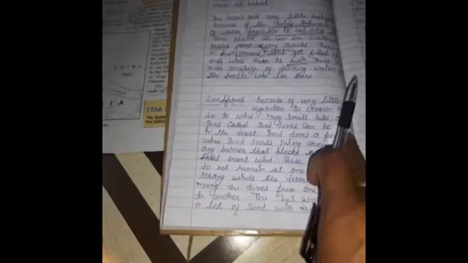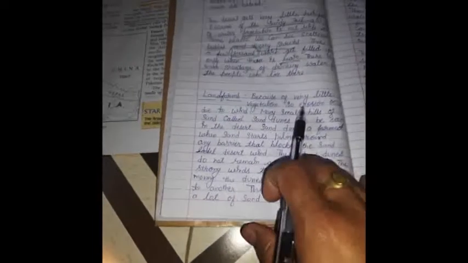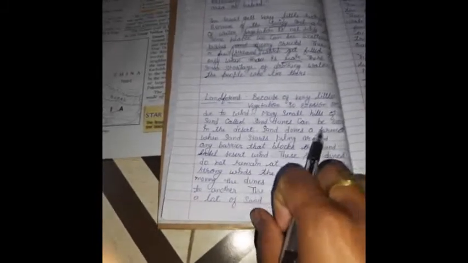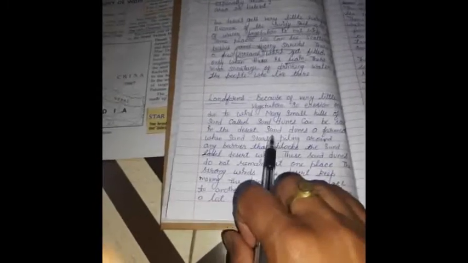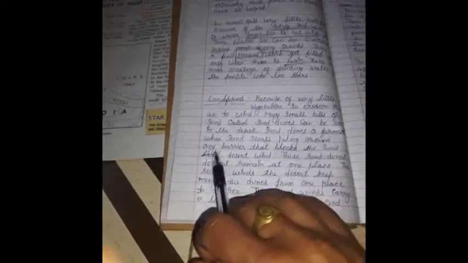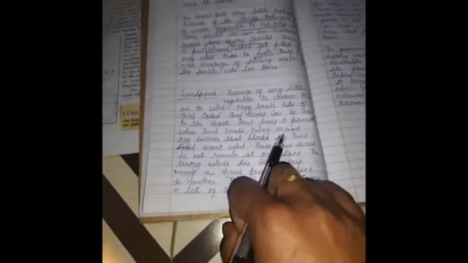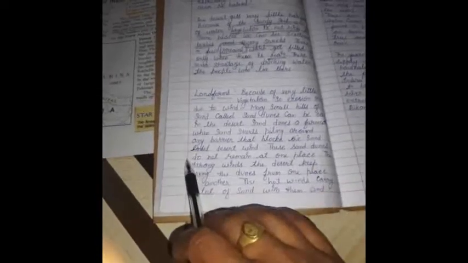Now come to the next topic, landforms. Because of very little vegetation, erosion occurs due to wind. Many small hills of sand called sand dunes can be seen in the desert. Sand dunes are formed when sand starts piling around any barrier that blocks the sand-laden desert wind.